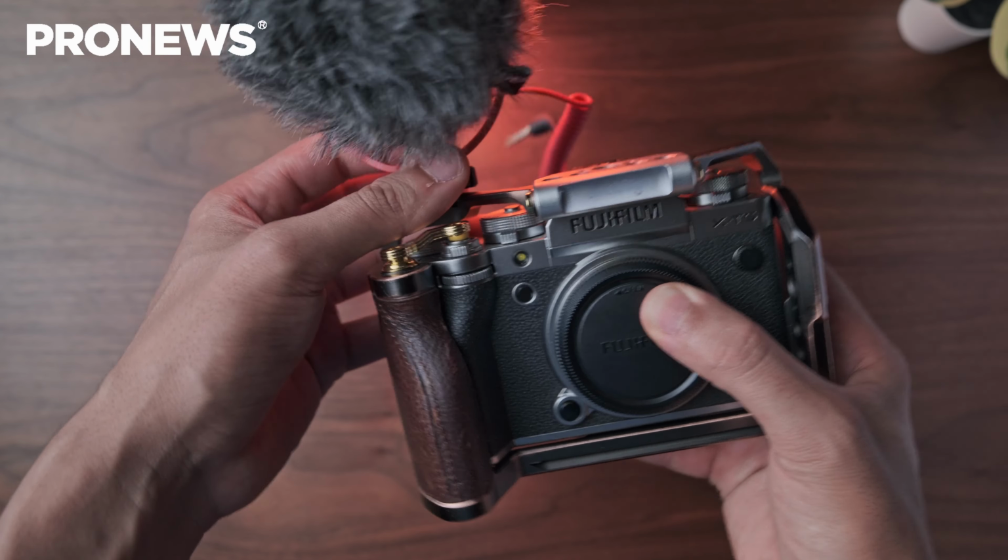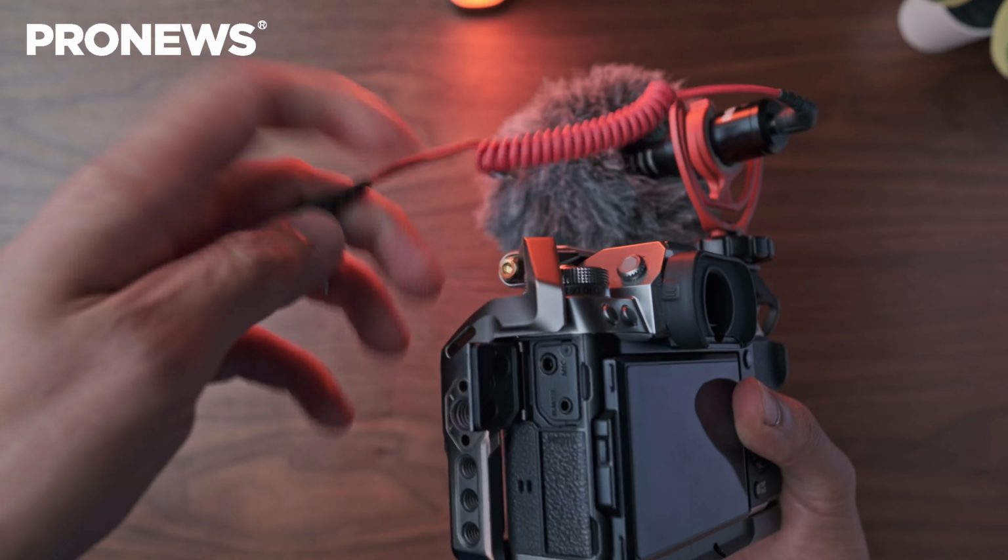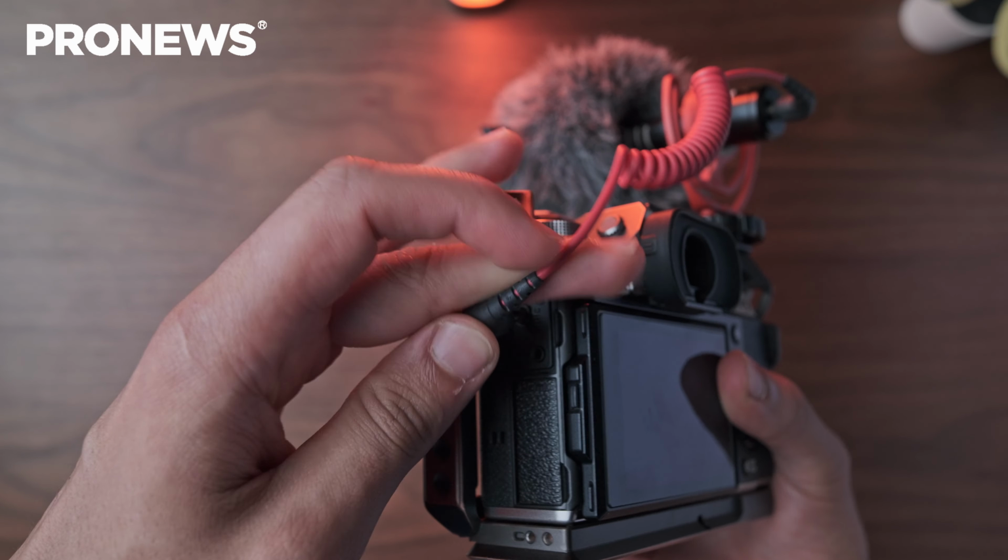Okay, so now that your exposure is looking good, before you press record, make sure that your audio is good, that your microphone is connected to your camera. Okay, so now that you have ND, lens, camera, and microphone all connected together, you should be able to start to experiment.